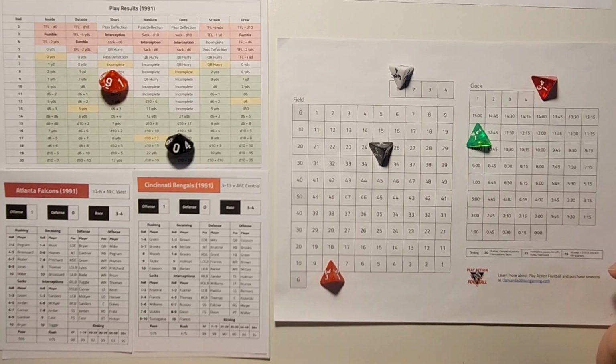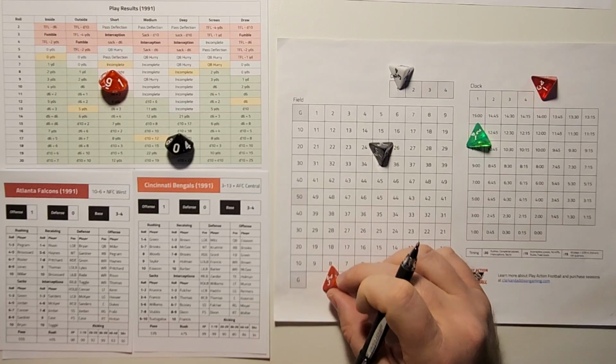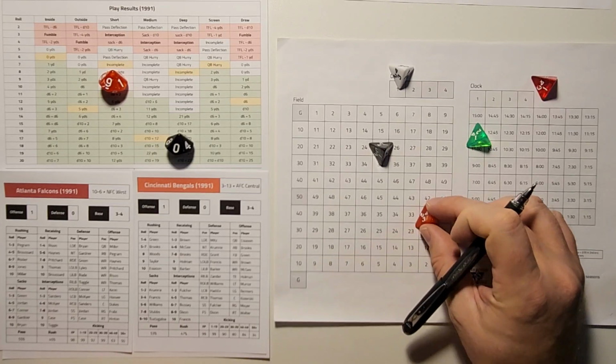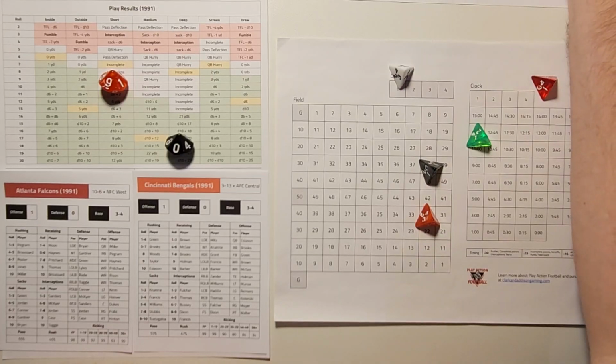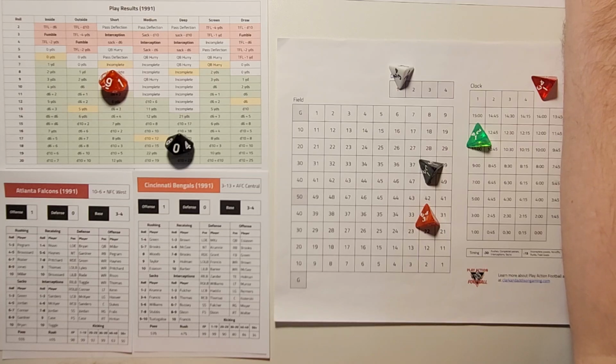So that's a good return, 34 yards. 34 plus 8 is out to the 42. What a terrific start. About as bad as you could hope for Atlanta, and about as good as you could hope for Cincinnati.